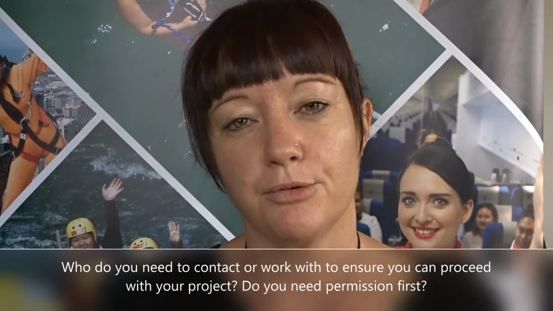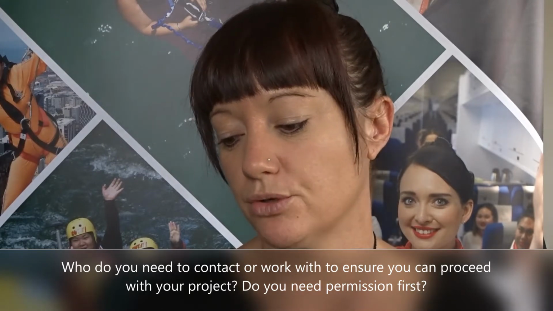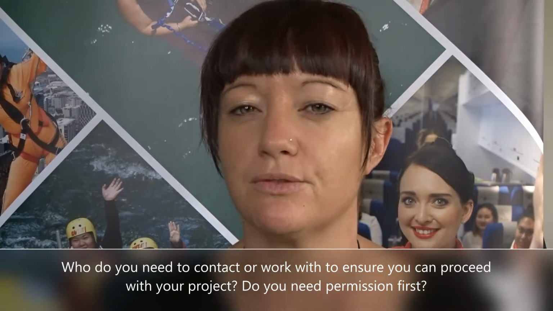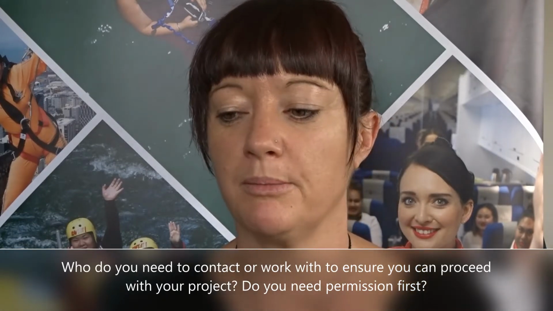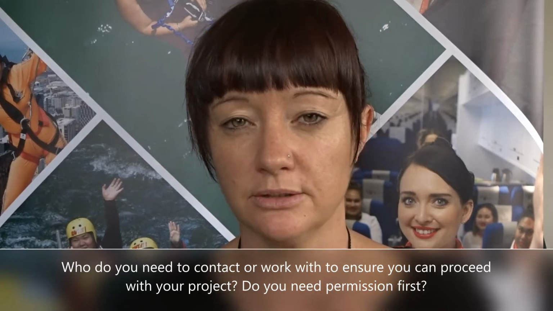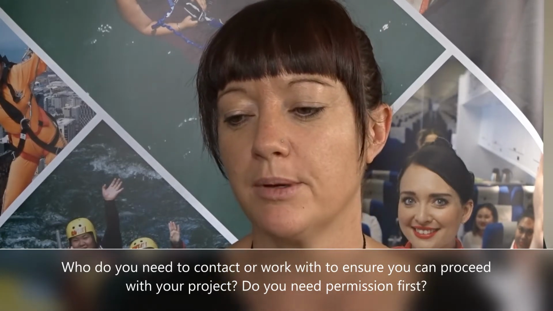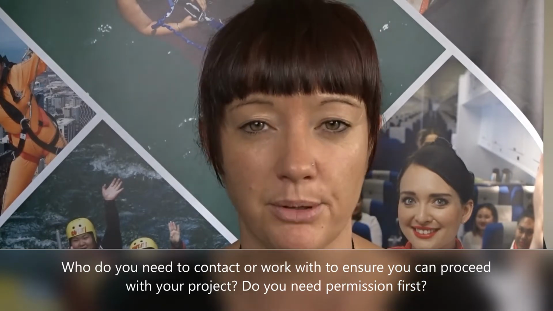Or if you're going to clean up somewhere or go and work with some area in your actual community, that would be the location. Number 4, who do you need to contact or work with to ensure you can proceed with your project? Do you need permission first? So if you're going somewhere, it could be maybe you need to contact the council in that area to ask permission.